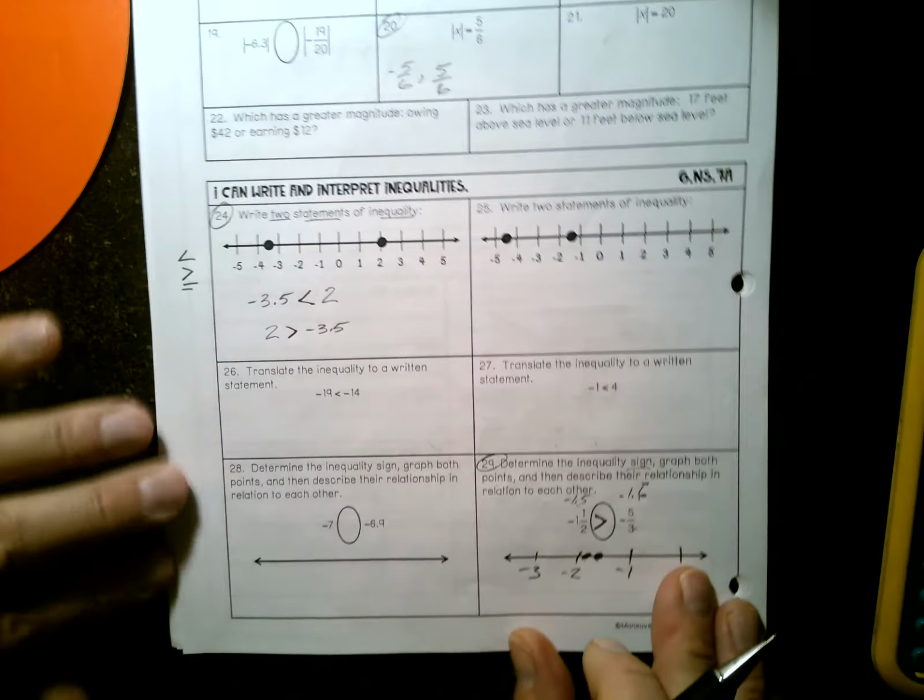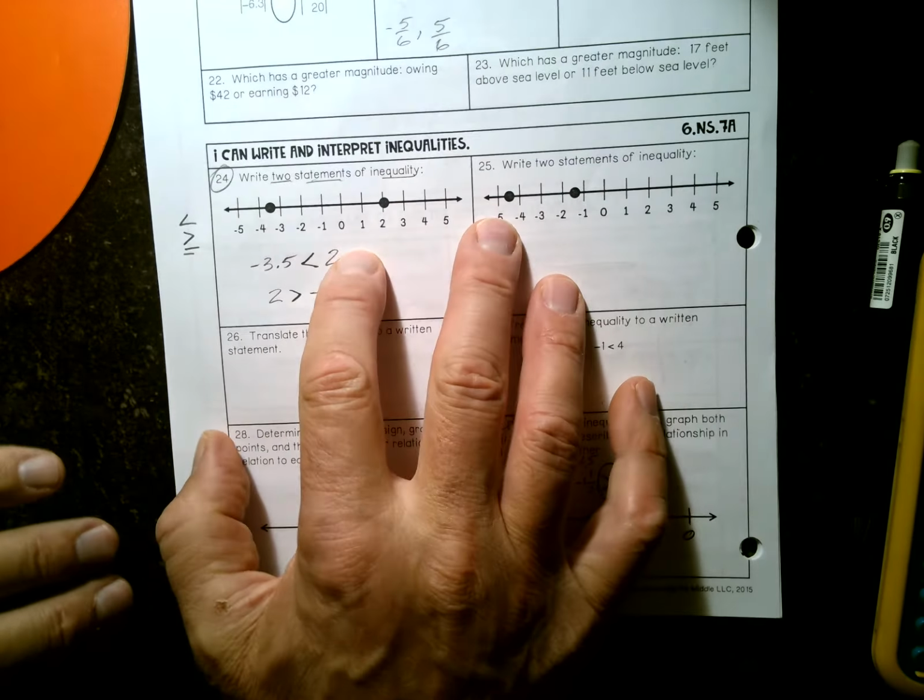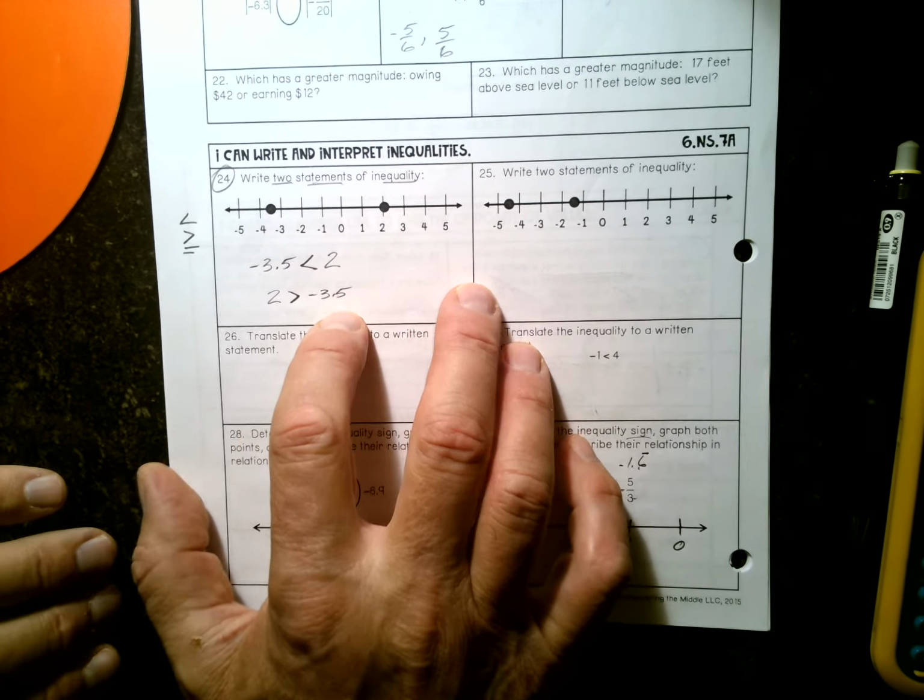So anyway, I just wanted to get you started there. Finish the packet for homework. We have a test tomorrow, and you should be good to go.